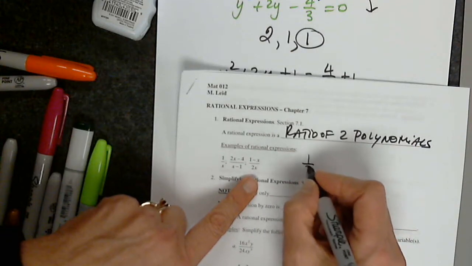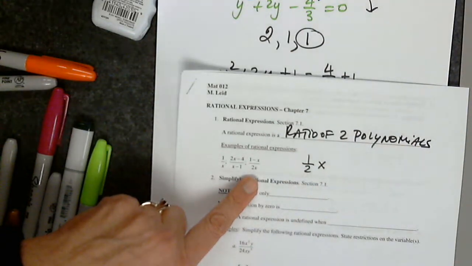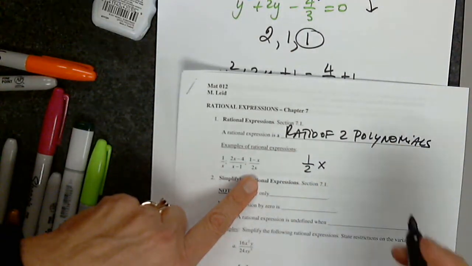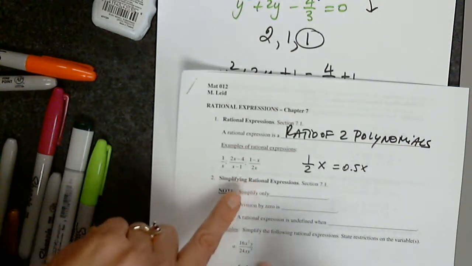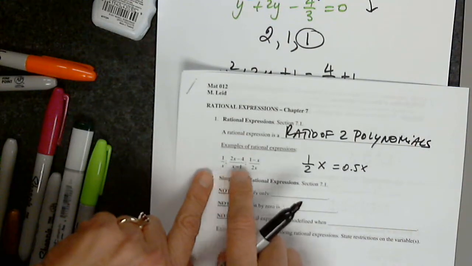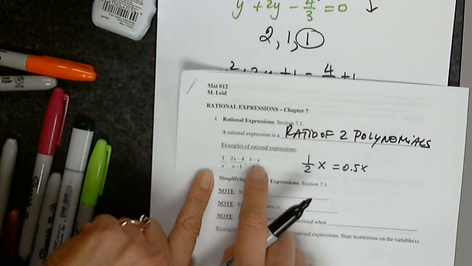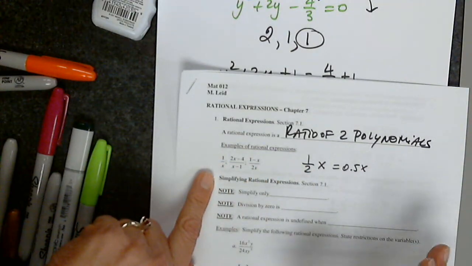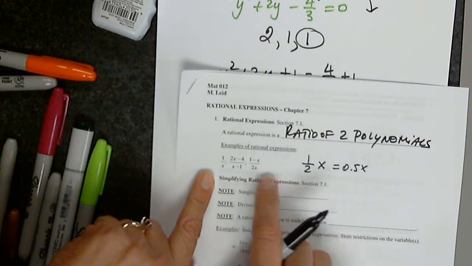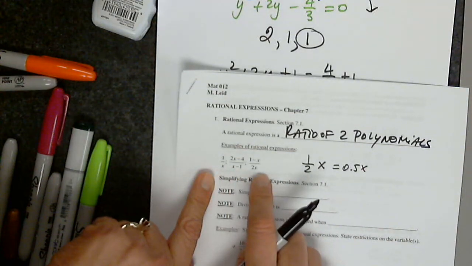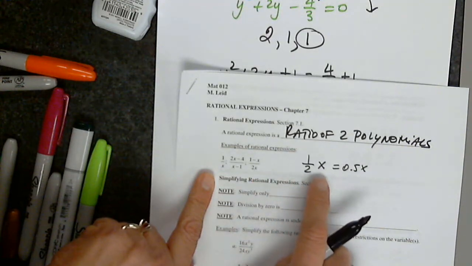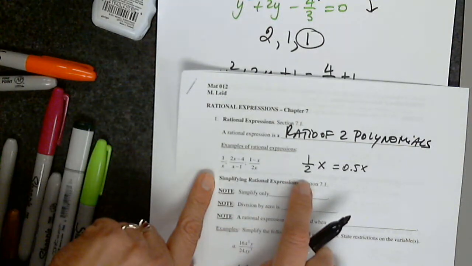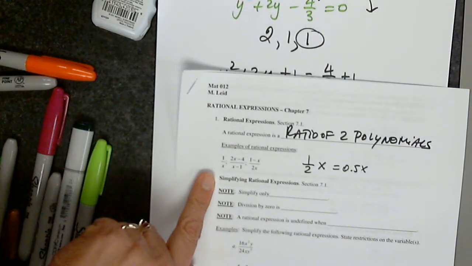This one is not a rational expression. This is a linear expression. It's 0.5x. So the point I'm making is if there is no ratio, it cannot be a rational. And also if it doesn't have x in the denominator, it's not a rational expression. Like this one. It has a ratio, but no x in the denominator. So this is simply 0.5x.